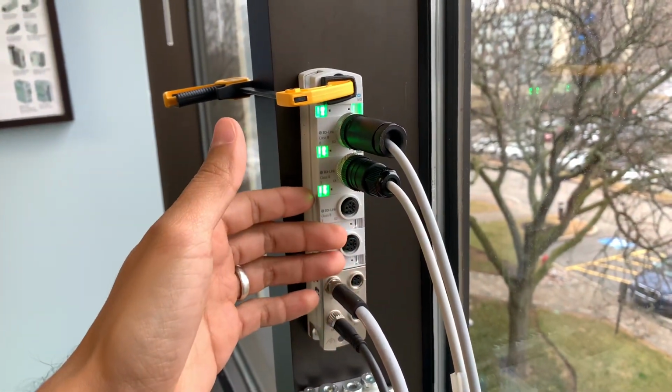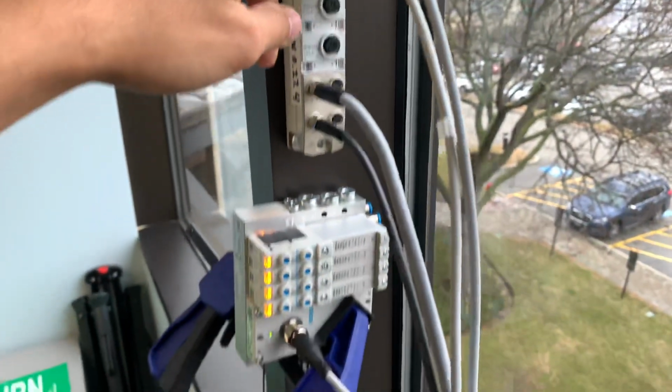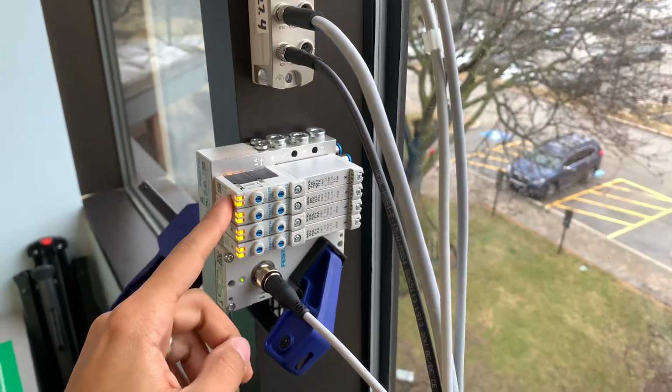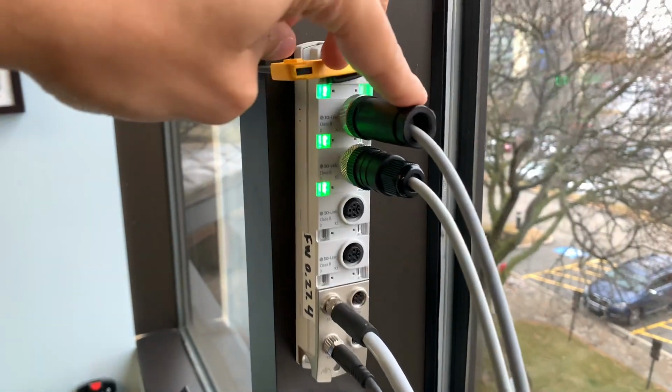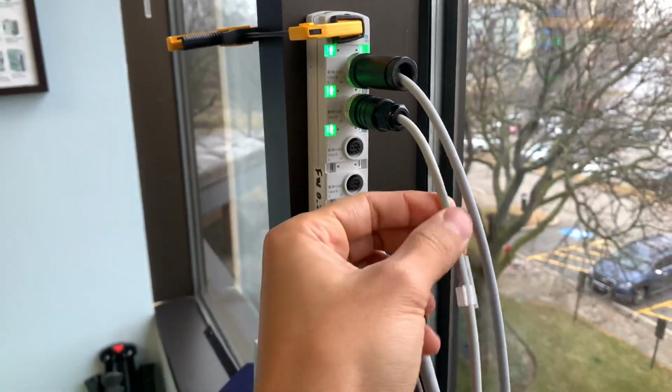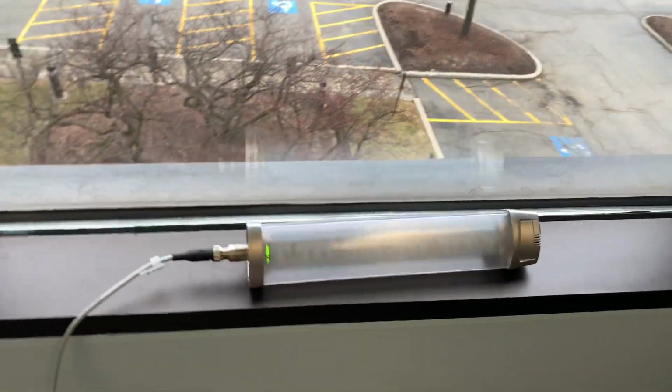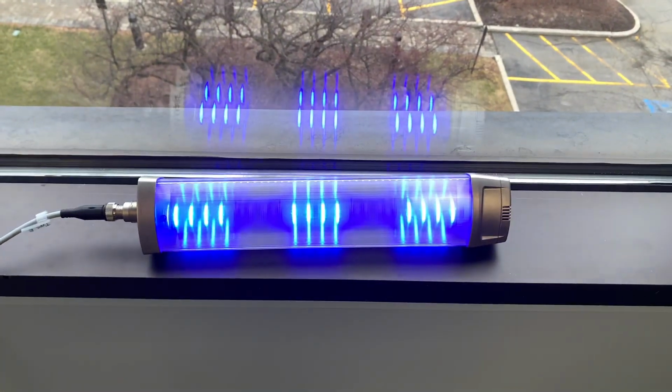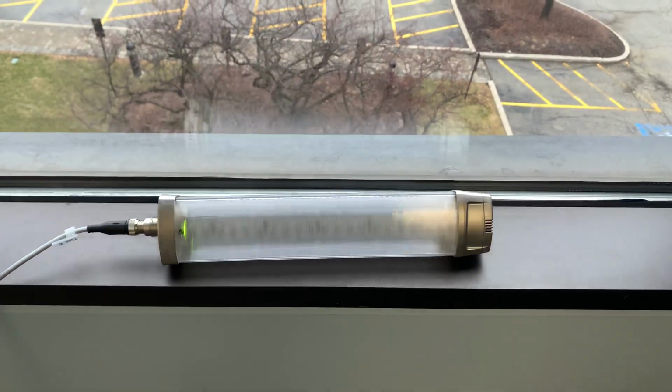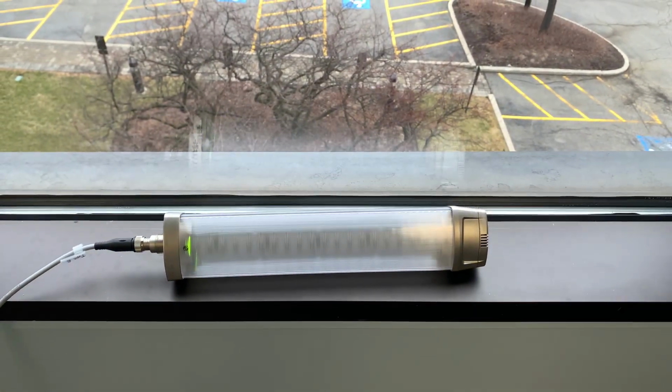In this case, I'm driving a valve manifold, as you can see here. This is my first connection here on port number 1. And then on the second port, I have this stack light. This is an IO-Link stack light that I'm driving from that PLC that I showed you in the other office.